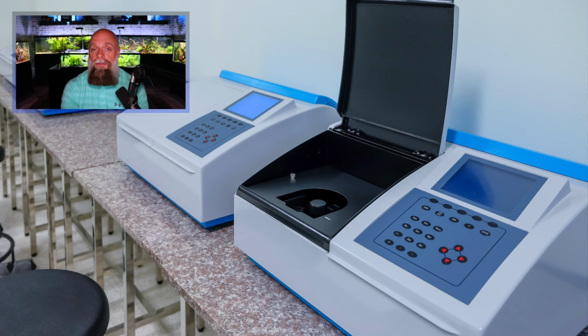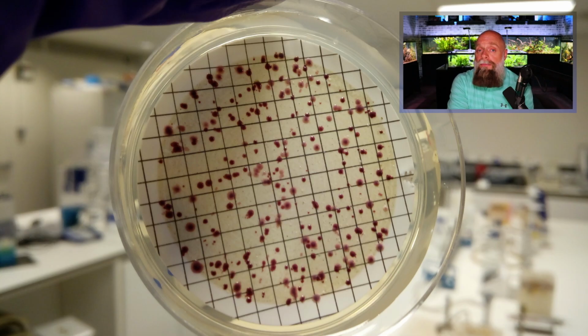And the spectrophotometer will actually put a measurement on the amount of absorption a solution has. You can also use membrane filtration as a quantitative method. Now, this is interesting because you can run a volume of fluid, water, solution, sample through a filter. That filter is going to catch microbes. And so you know how much, in terms of volume, you ran through that filter.